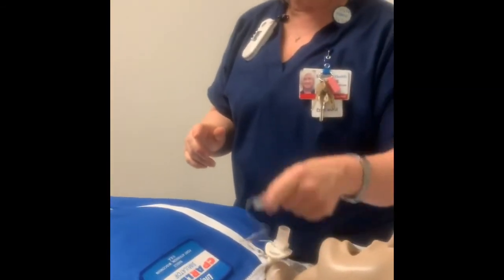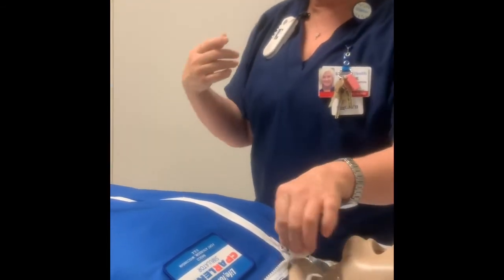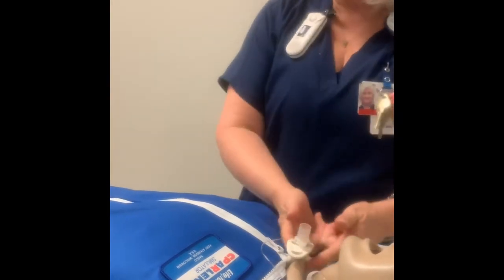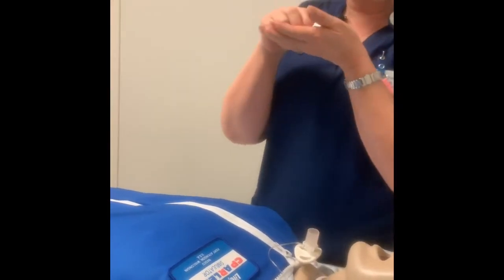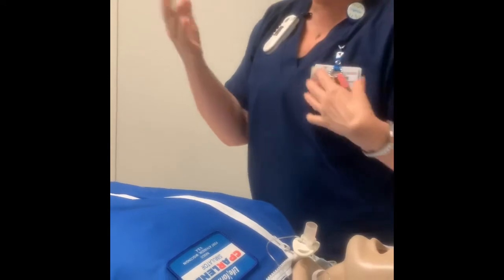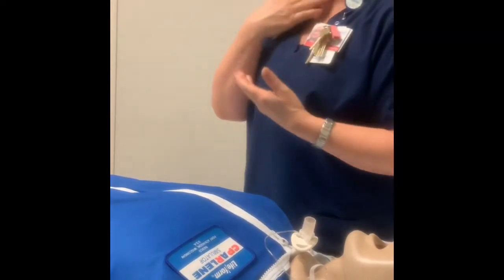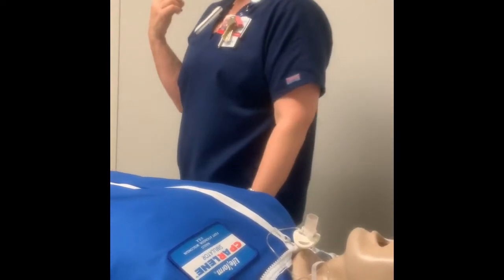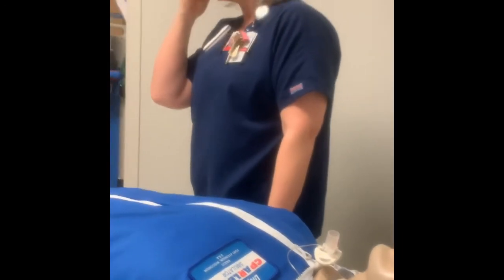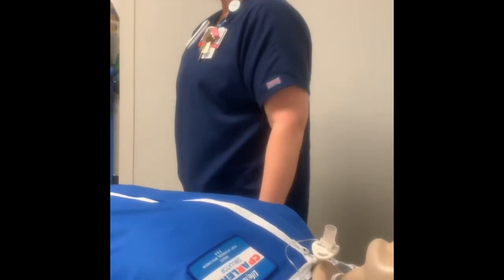Suctioning. The other thing real quick here, and we'll talk about cleaning the trach. Make sure that you keep these little crumbs, I call them crumbs, they're like scabs or things that have built up, cleaned off from that trach because they can slip into the trach. So you want to keep those cleaned up.